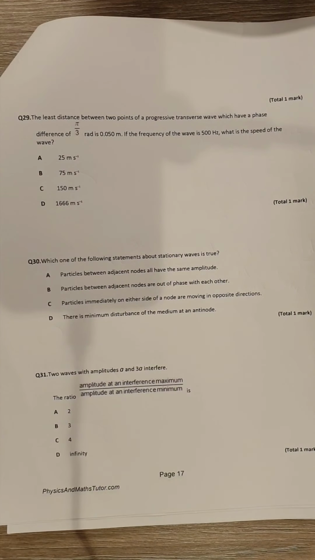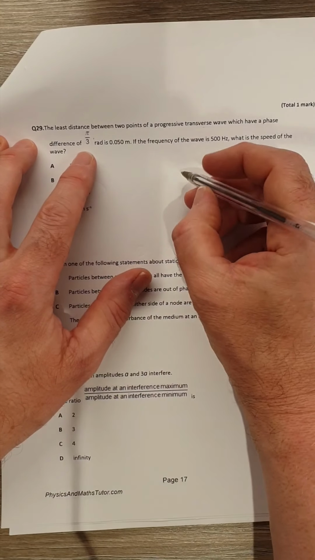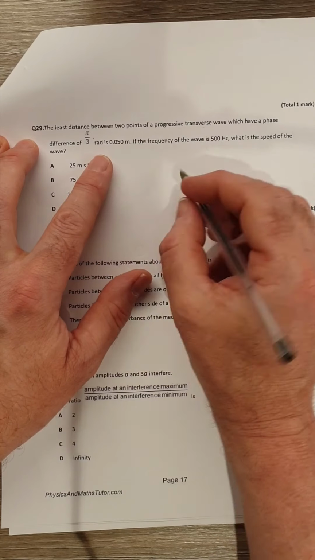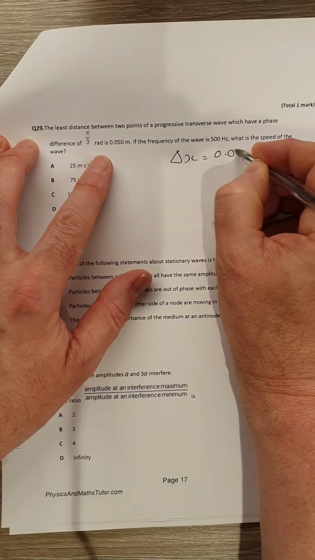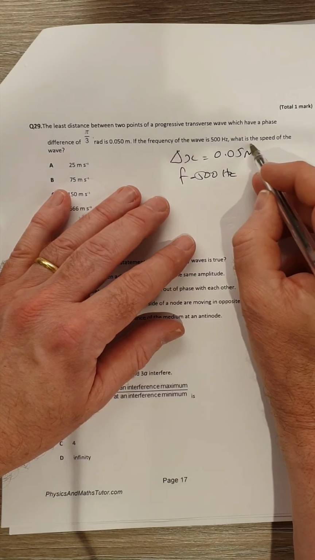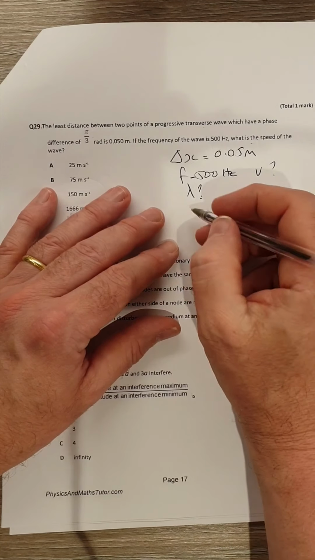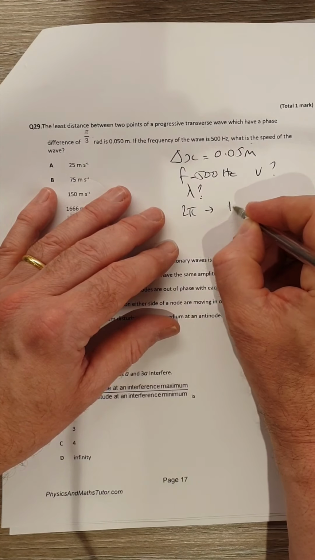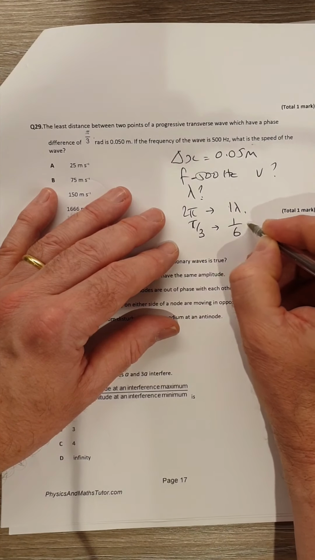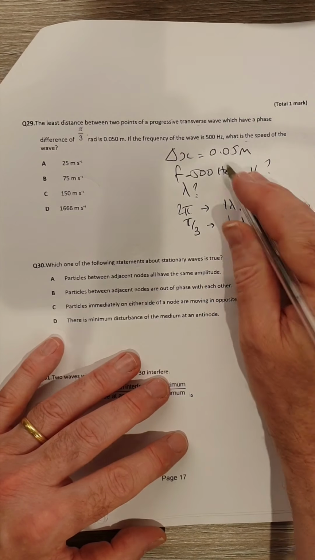Then we have the least distance between 2 points of a progressive transverse wave. The phase difference is pi over 3, and the actual distance is 0.05 meters. So the distance is equal to 0.05 meters. The frequency is 500 hertz. We want to know what is the speed, so we need to know what is the wavelength. Well, 2 pi is one wavelength, therefore pi over 3 is a sixth of a wavelength. So this distance is equal to a sixth of a wavelength.